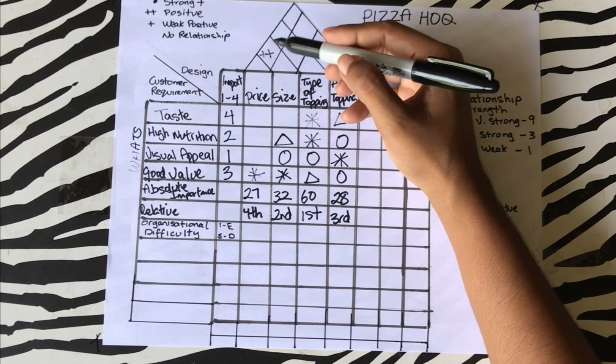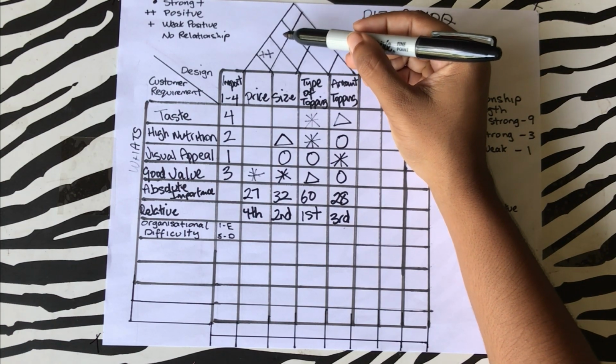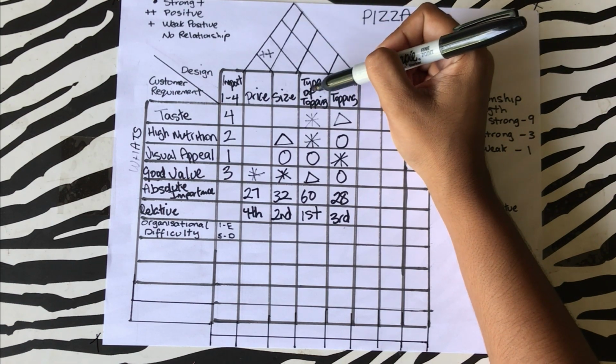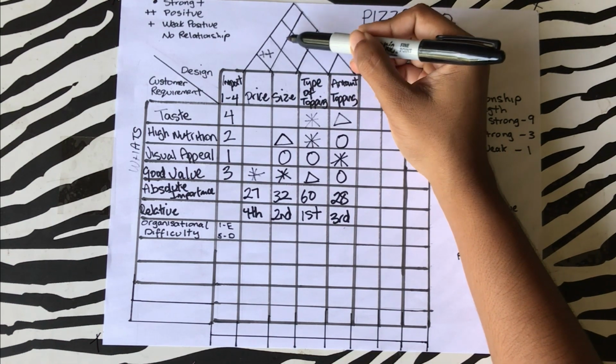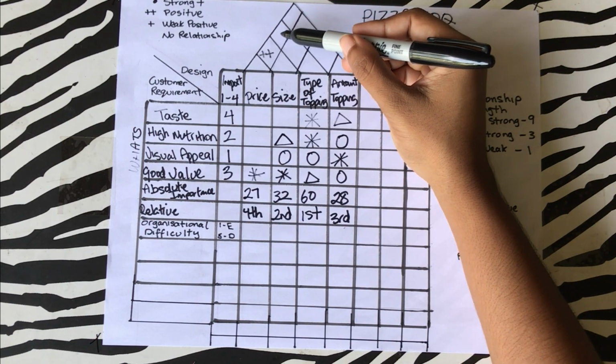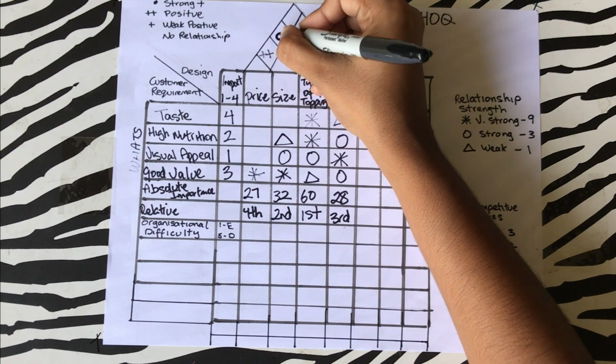Let's now look at price and the type of topping. Do we think that is related? All right, so this is type of topping here, and it intersects price at this square. I would say strong relationship.